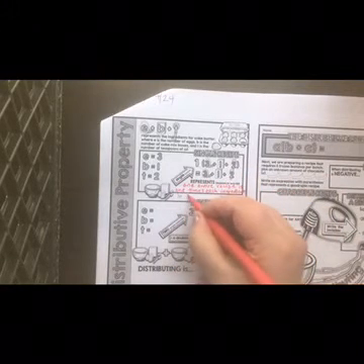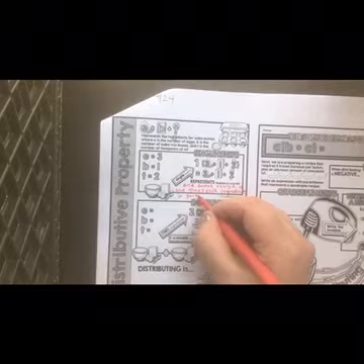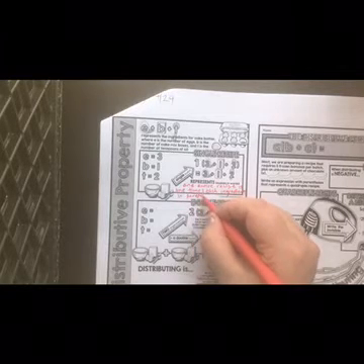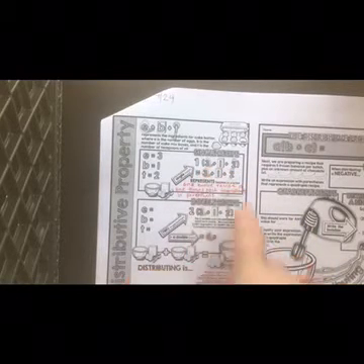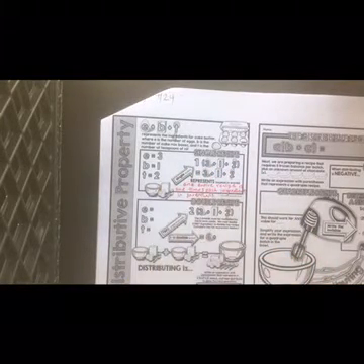Sorry, we ran out of space. So 1 times each item in the parentheses, and that is an entire recipe.